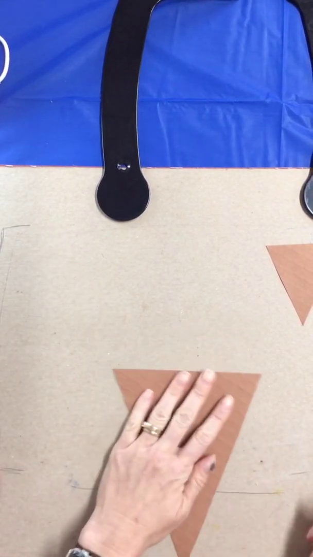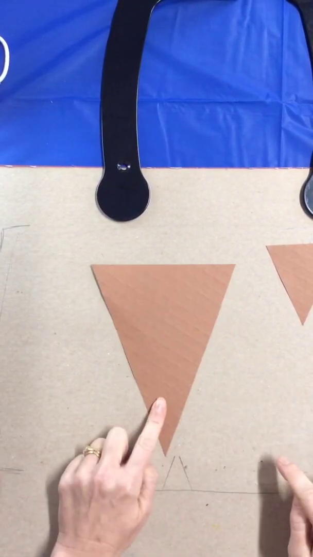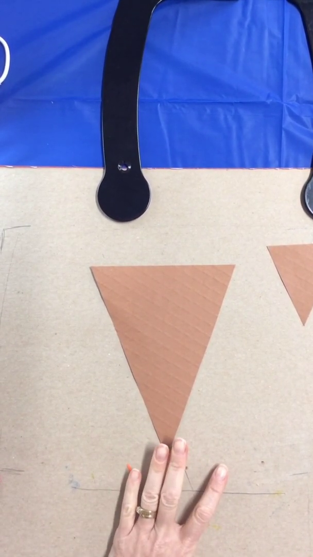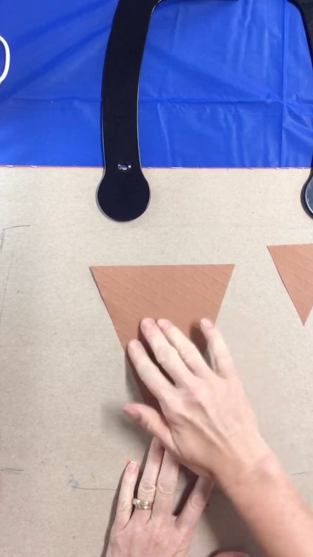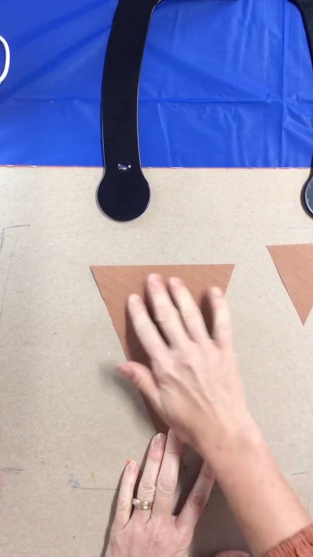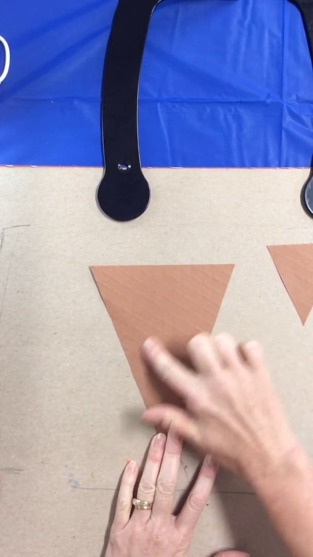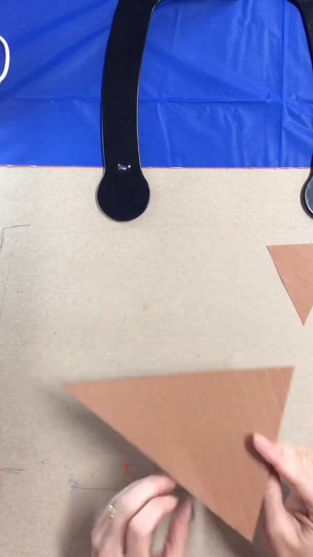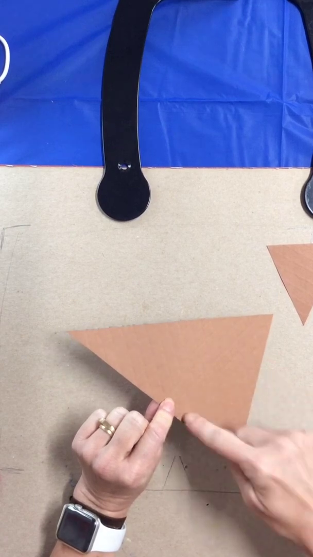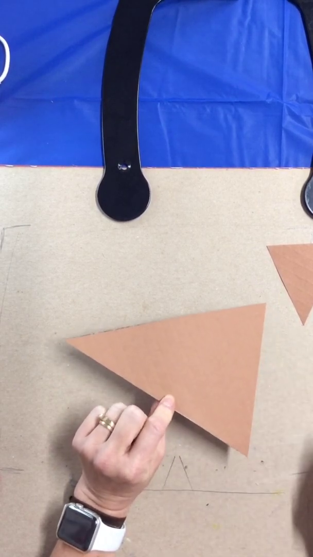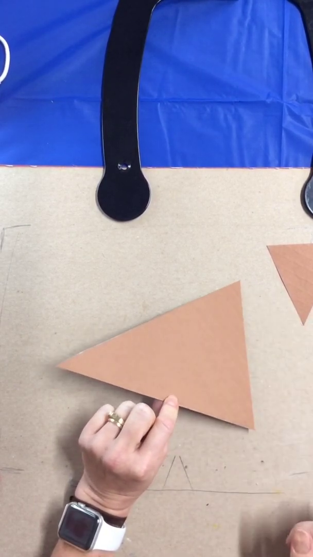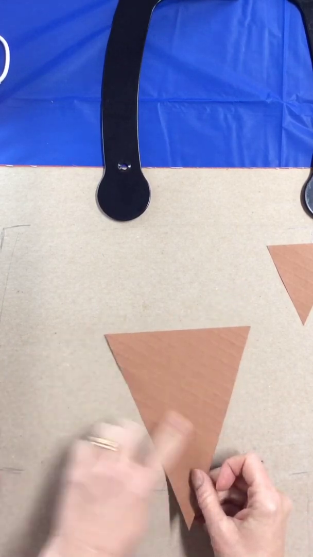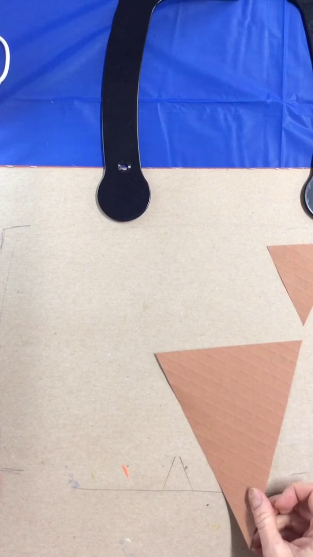Okay, so I have my cone. It is a triangle and it has texture. That means we can touch it and it's all raised. It is textured. And you can also see there's a pattern. I have diagonal lines one direction and diagonal lines another direction, and they repeat. When something repeats, it creates a pattern.